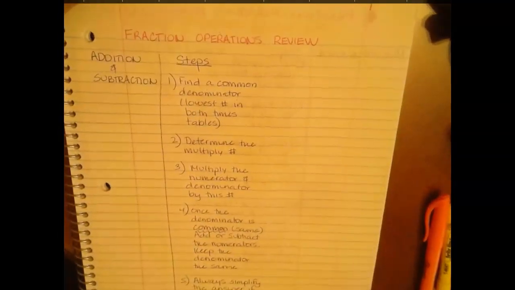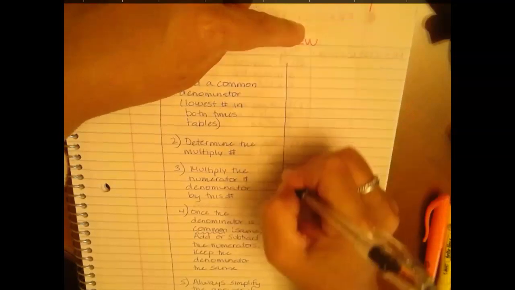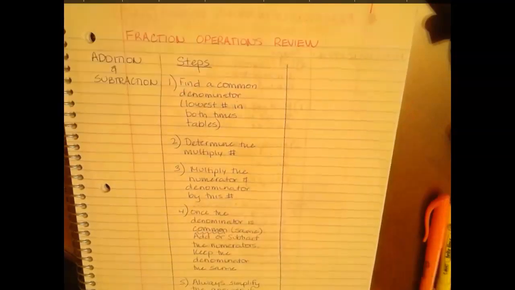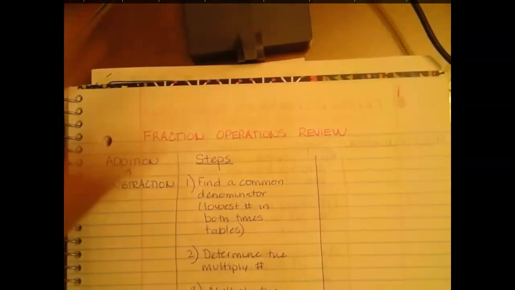So this is what I meant. I have already written down a lot of stuff on my page that I want you to copy. I'm going to try to zoom down so you can see it a little better.